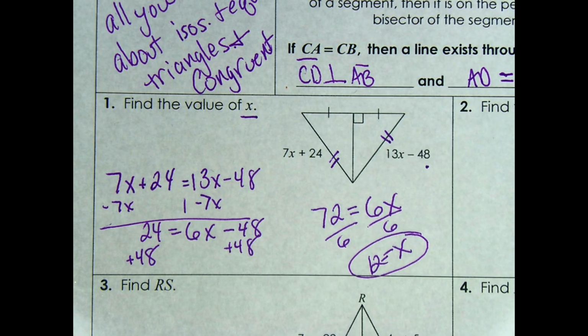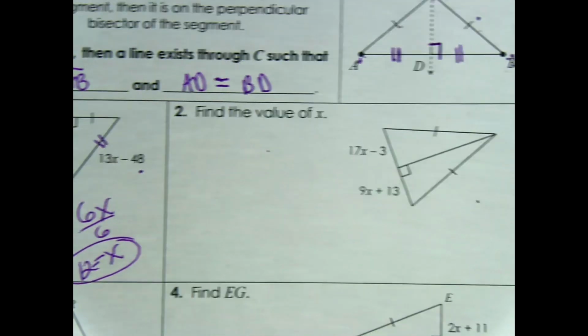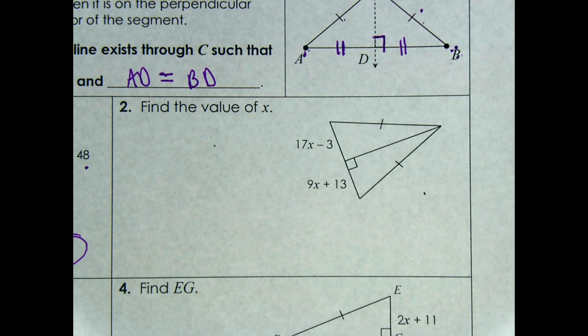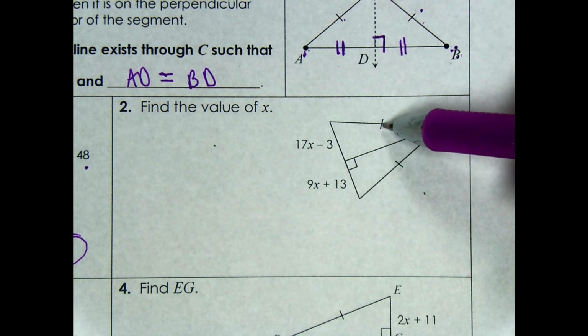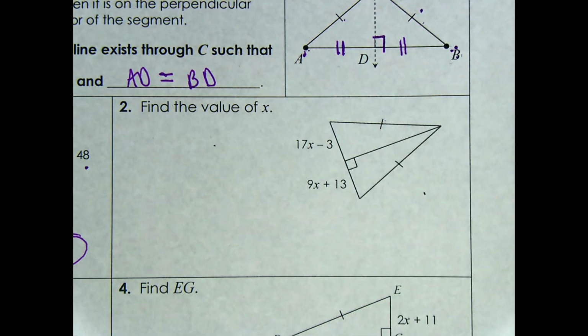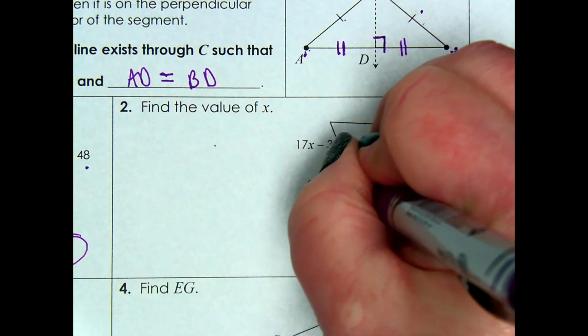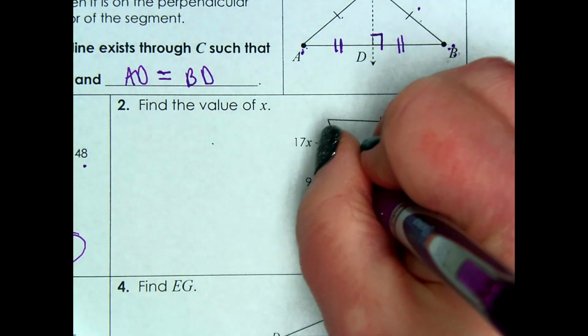If I look at question number 2, this is the converse of the perpendicular bisector theorem. I know it's the converse because it's telling me that these segments are congruent up here. Here's my 90-degree angle, and the converse tells me then that these segments at the bottom will be congruent.